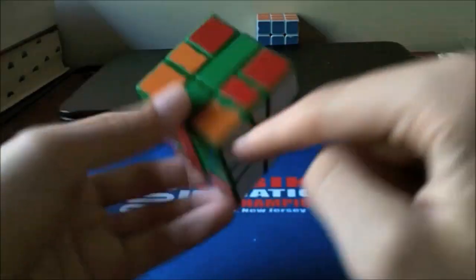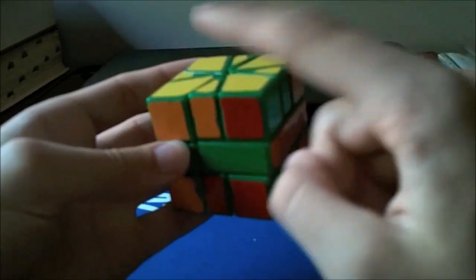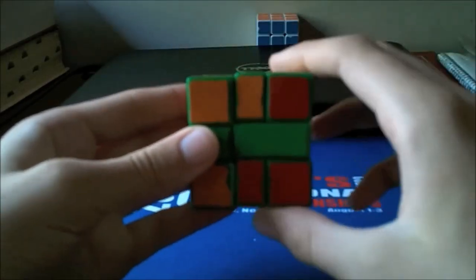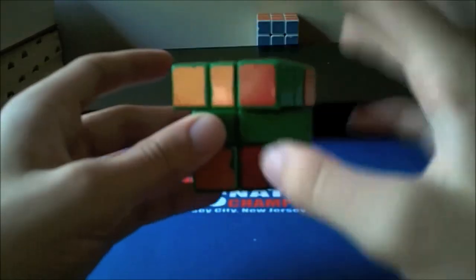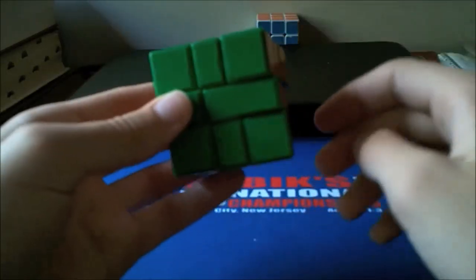But since you see this is a J-perm on the bottom, but it's an L-perm on the top, instead of slicing through that, you can preserve these blocks by offsetting it by 1 to preserve that block, and then you can do the same algorithm and it preserves that block and solves the whole cube.